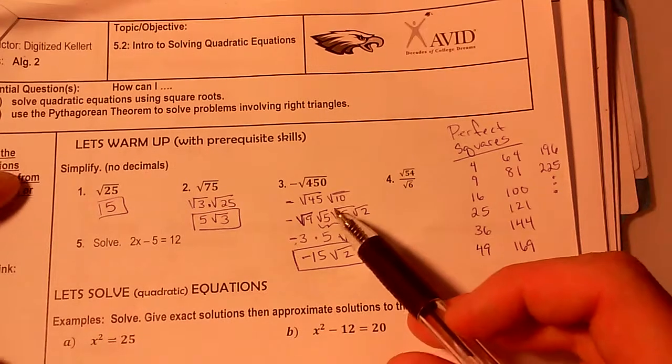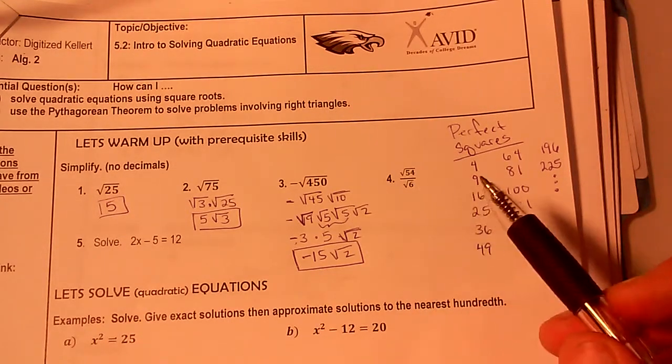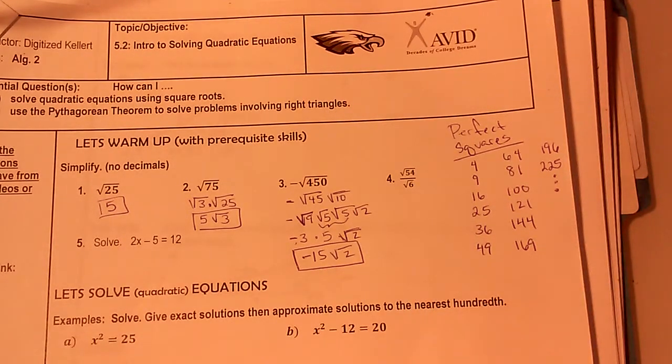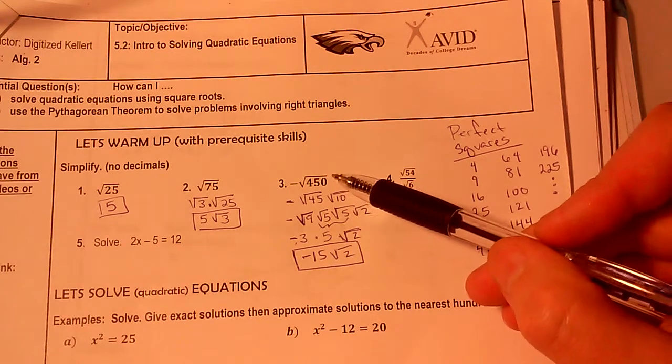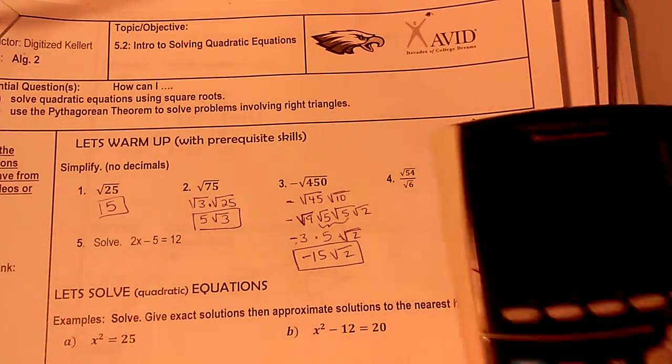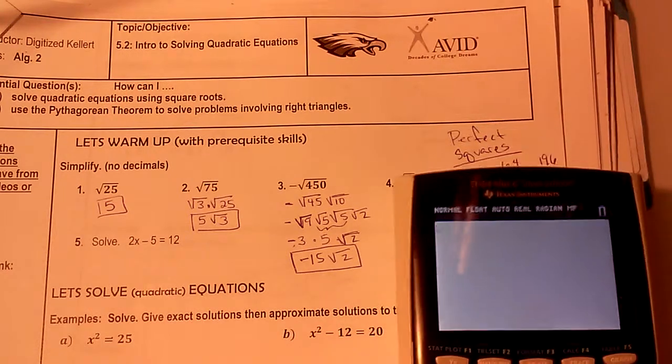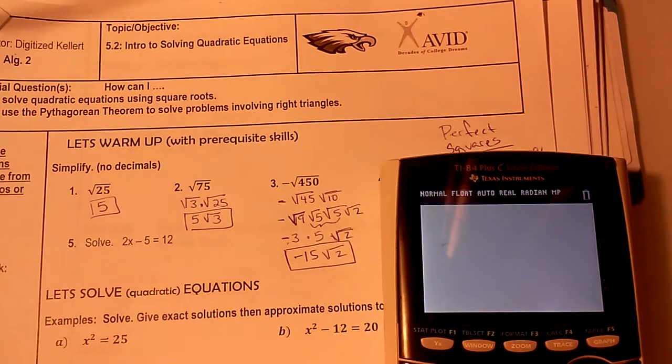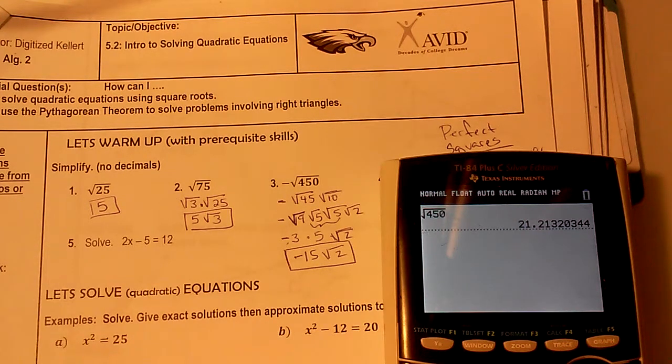One way I can check is I can go ahead and take, let me see if I can find a calculator here. I can go ahead and take my initial problem and my answer. And I won't accept decimals as answers here, but decimals are still going to allow us to check our work. So if I take the square root of 450, and I get some decimal approximation, and I compare that to, I should have made that negative.